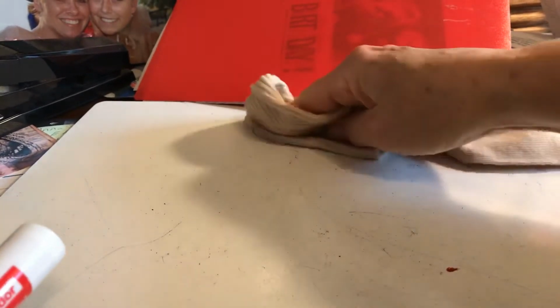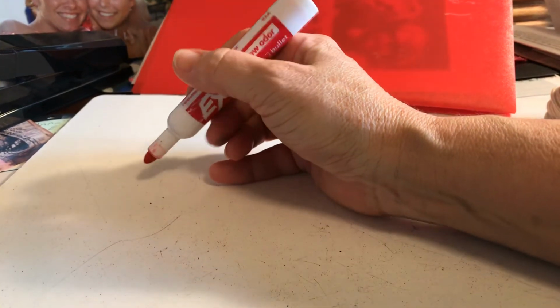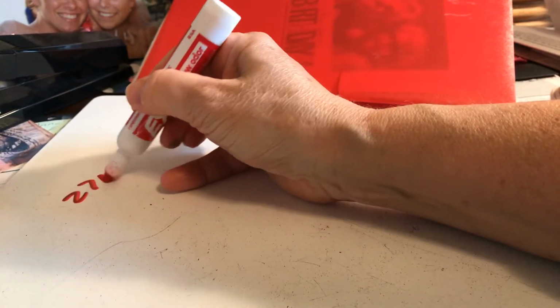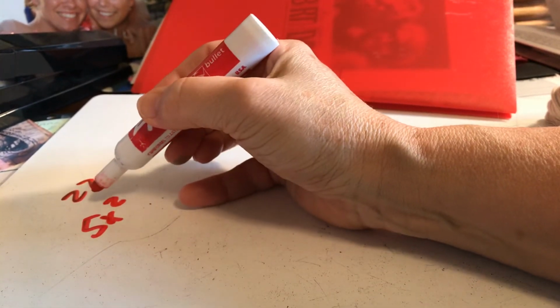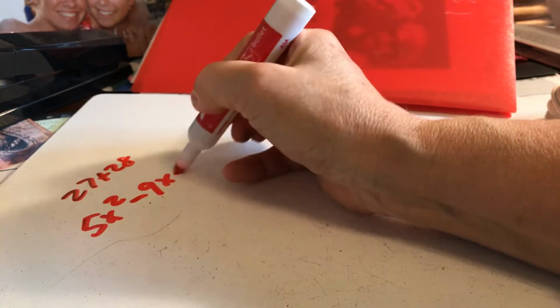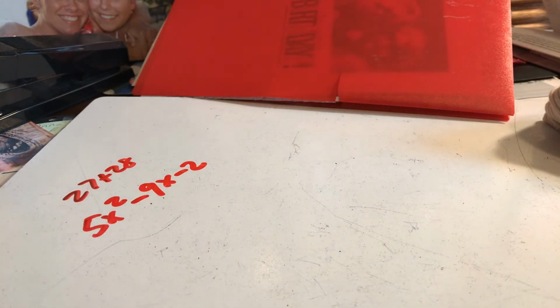All right. So now I'm going to show you how to factor when you do have a leading coefficient that's not 1. All right, let's see. Here's a good one. So let's say I have, so this is like 27 and 28. Let's say I have 5x squared. See a 5 there instead of a 1 or nothing? All right, you work this problem differently.